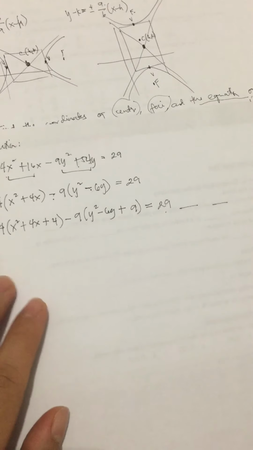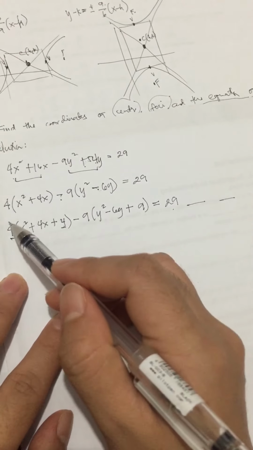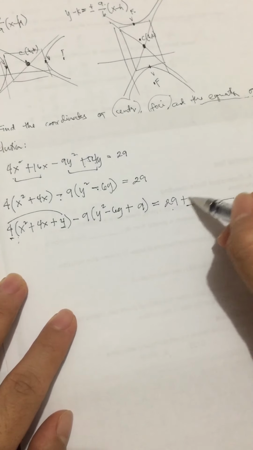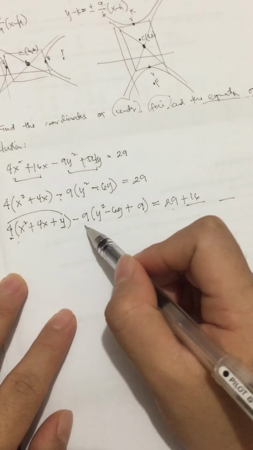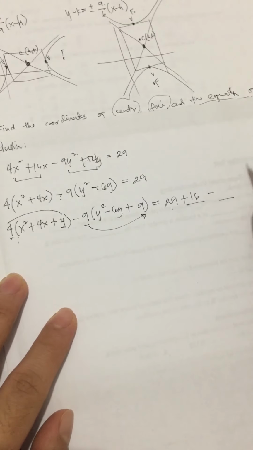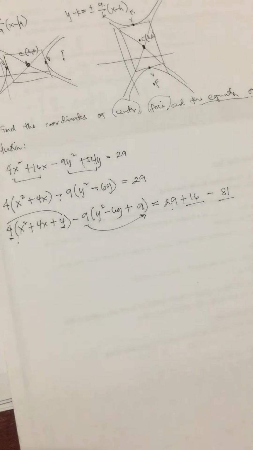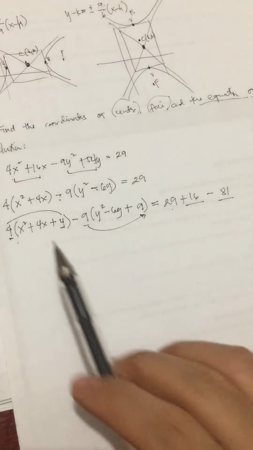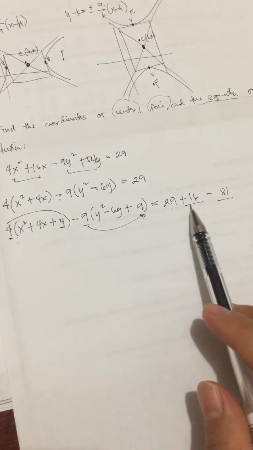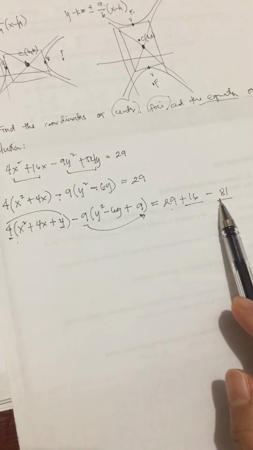Ang ilalagay dyan sa gilid ng 29 would be 4 times 4, so that is 16. Ang sunod naman, negative 9 times positive 9, that would be negative 81. Okay, so take note po tayo dyan: 4 times 4, positive 16, negative 9 times positive 9, negative 81.